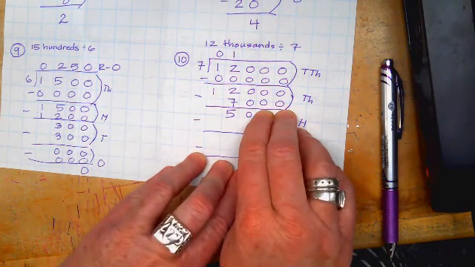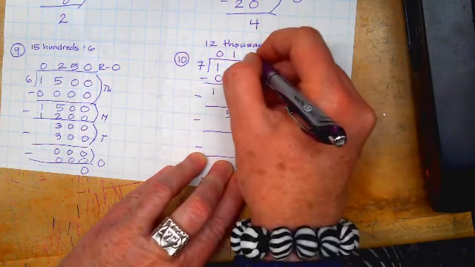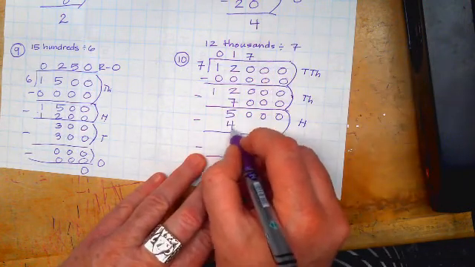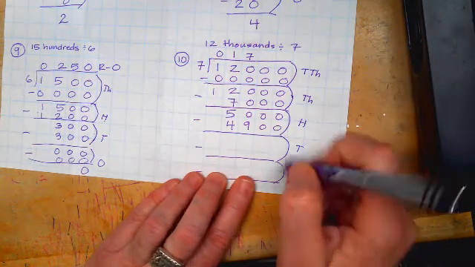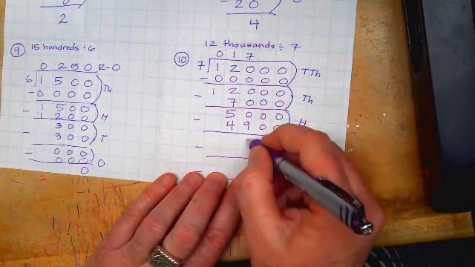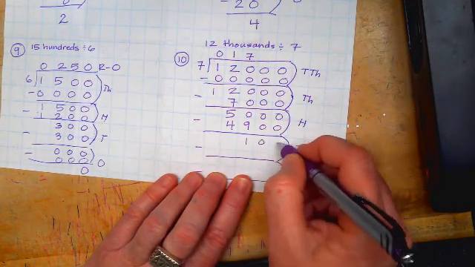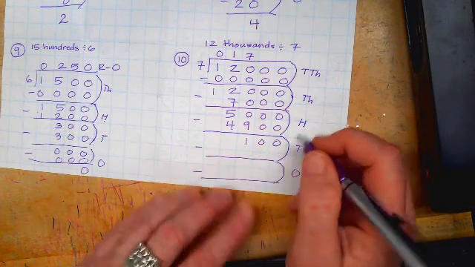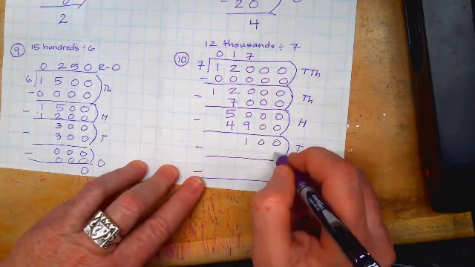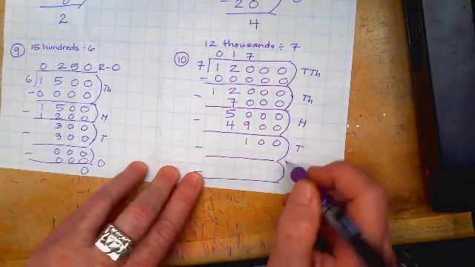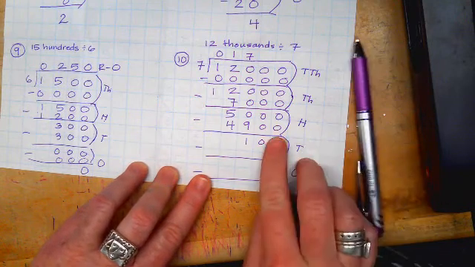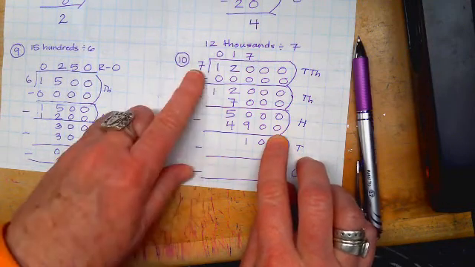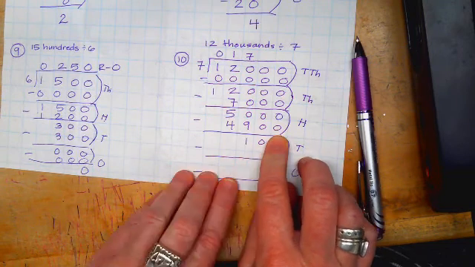And then again, I'm looking at my hundreds, so I'm going to cover that over. 7 will go into 50 7 times, right? 7 times 7 is 49. And then I subtract, and I end up getting 100.